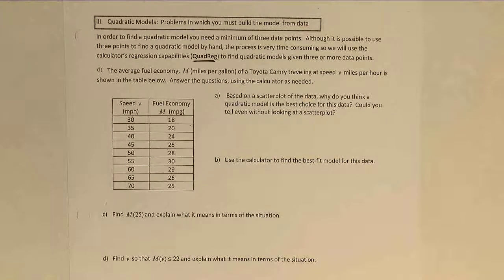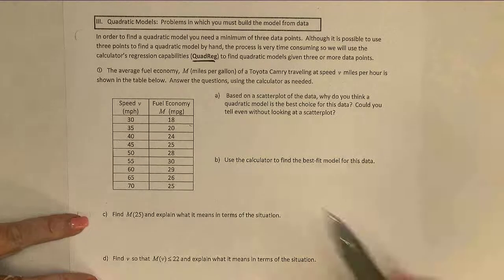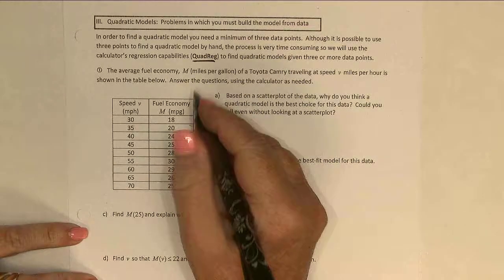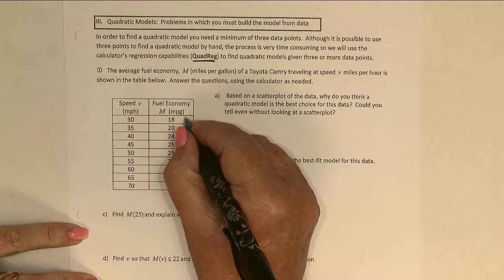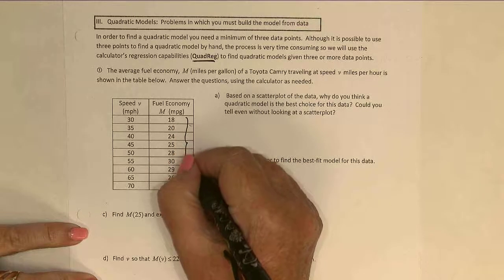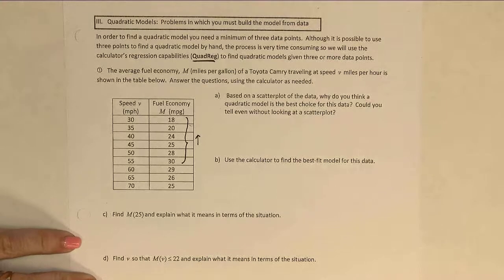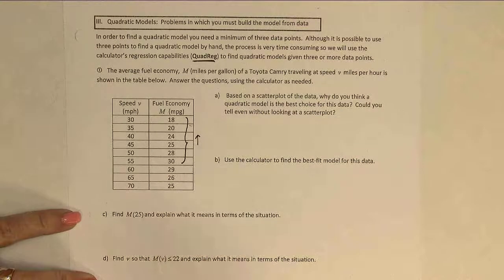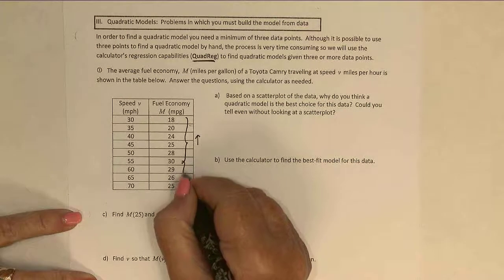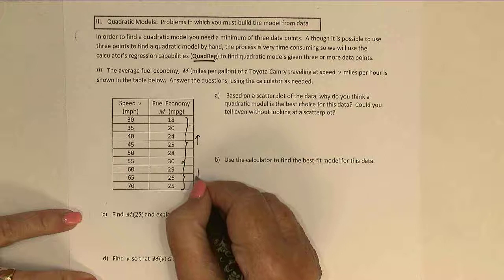Is there anything you see about this data that makes you think, yeah, I shouldn't use linear regression, I should use quadratic regression instead? What I would point out is if you look at the y values, all through here, those y values are all increasing, right? They're getting bigger and bigger. But then look what happens here. They start getting smaller again.